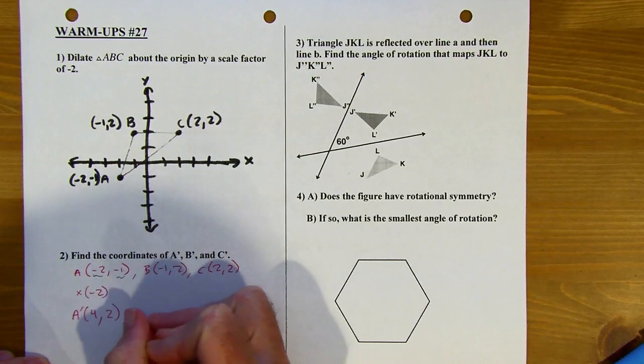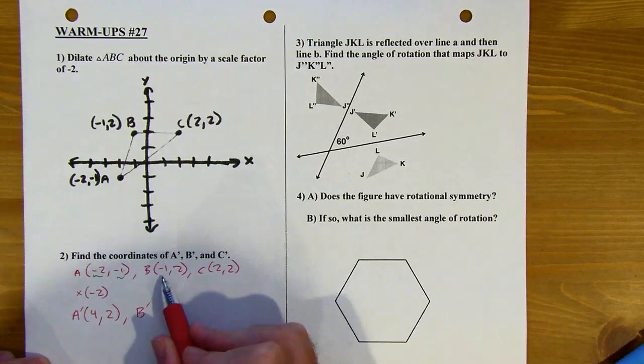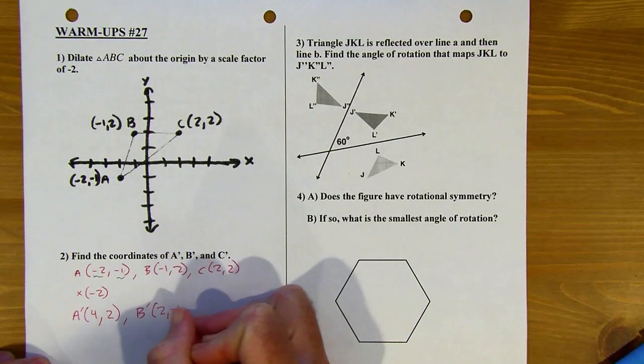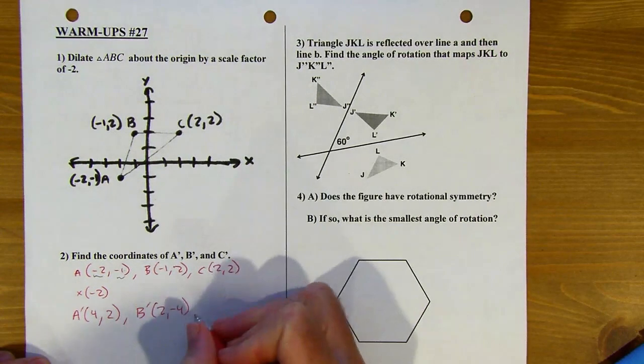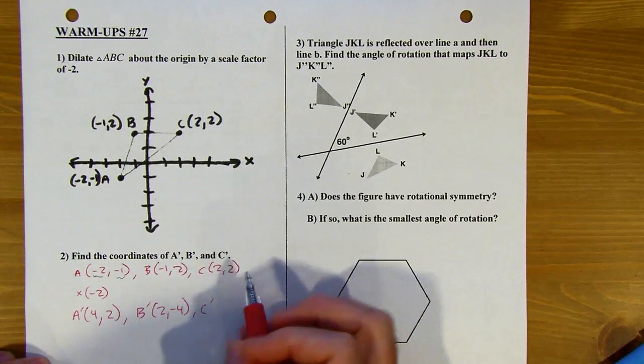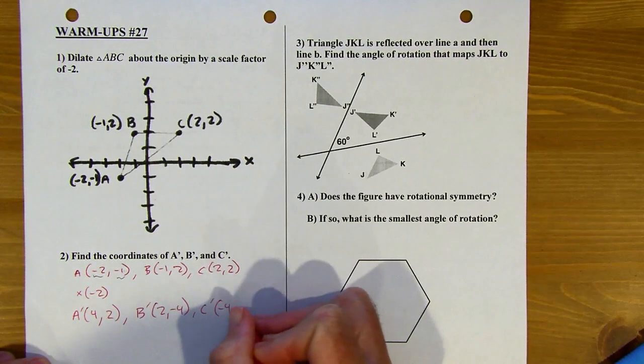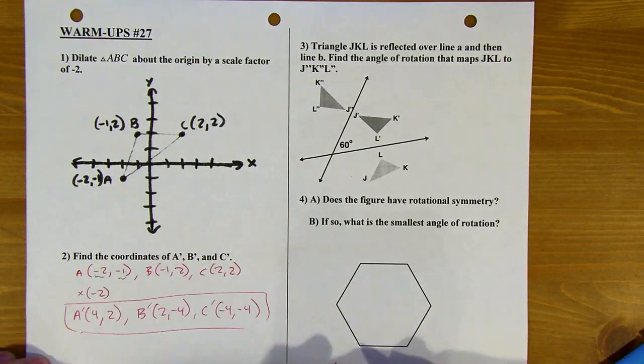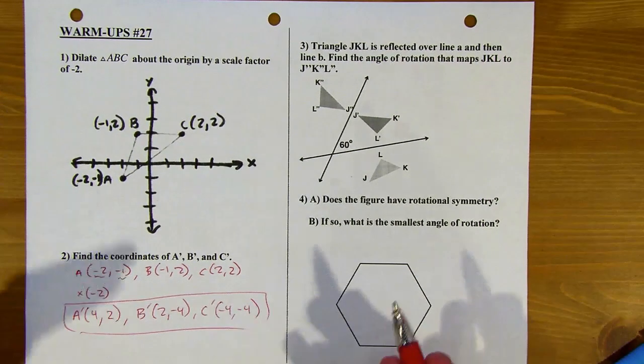And I do the same thing with the other 2 points. So I'm multiplying everything by -2. There's those 2 points multiplied by -2, and then those two. And there we go, there's the coordinates. And now all I have to do is plot those and draw the triangle that they form.